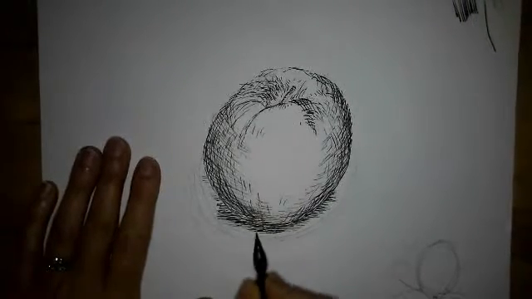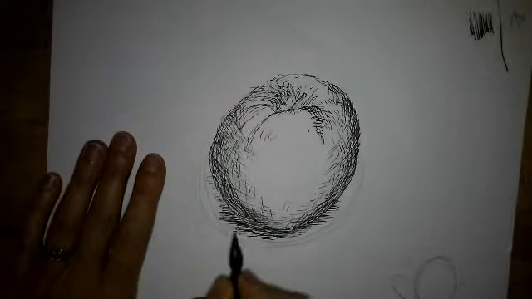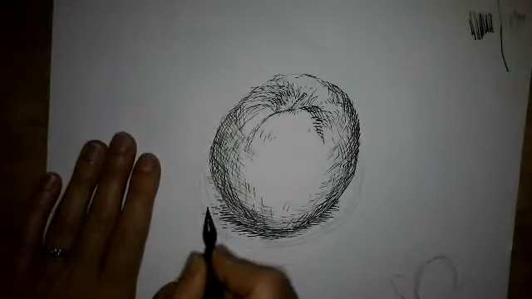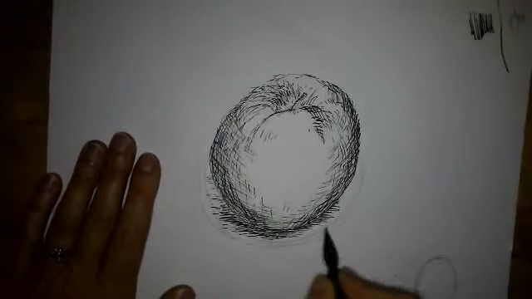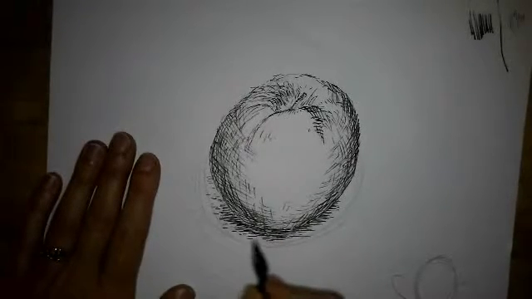So this is called hatching. It's not called cross-hatching because there's no actual cross. The reason I wouldn't employ cross-hatching is because I would most likely have some vertical marks. I do not want to do that.